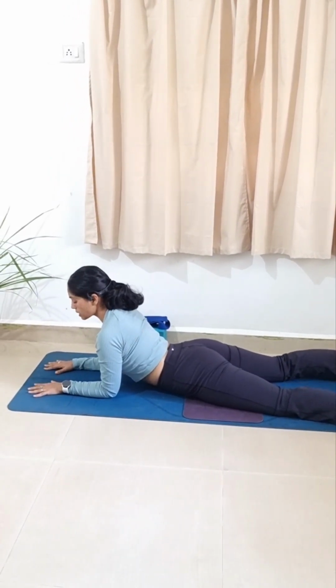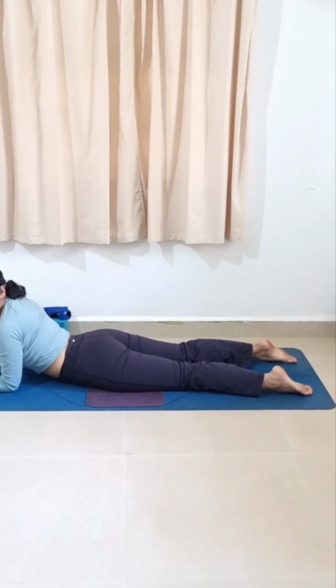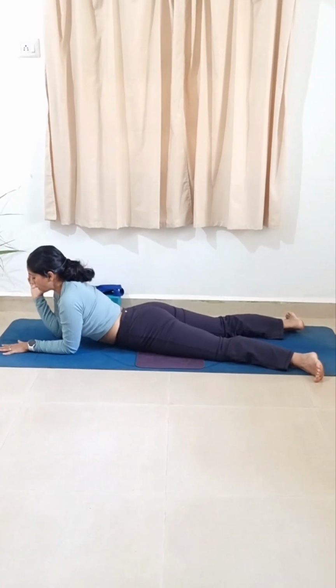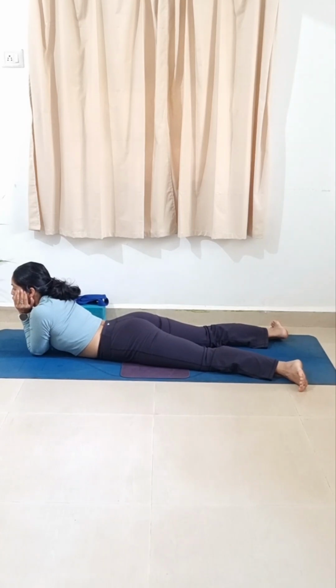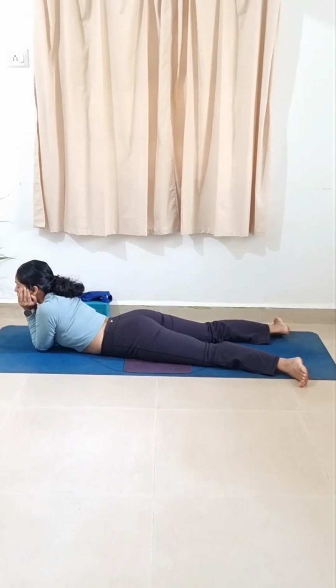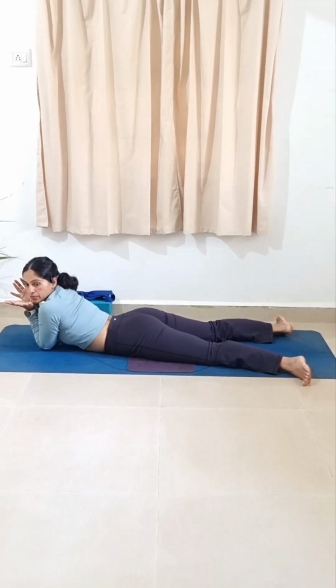If you're doing Sphinx, you want to keep your feet pointed back and just hold here. If you're doing Makrasana, crocodile pose, then the toes, the feet turn out to the sides and the hands come up onto the face. Both positions are fine. Let's just hold here for a few seconds. This is also one of the poses that you can do after work as well. You know, when you feel tired and your back feels a bit stiff, this brings the spine back to its natural position.